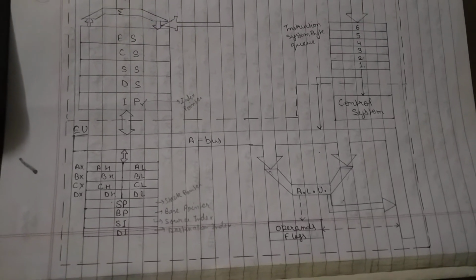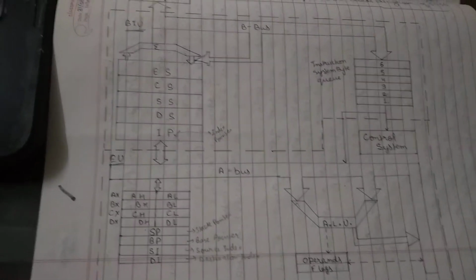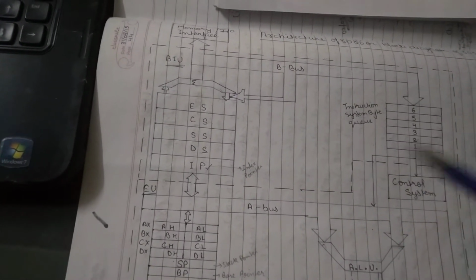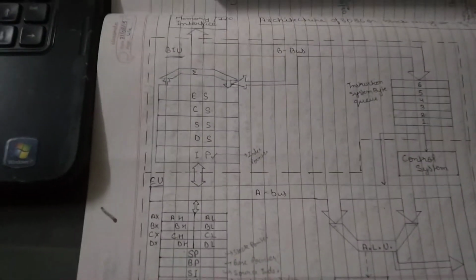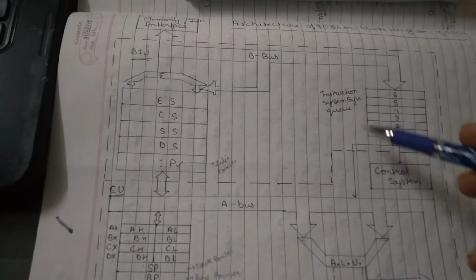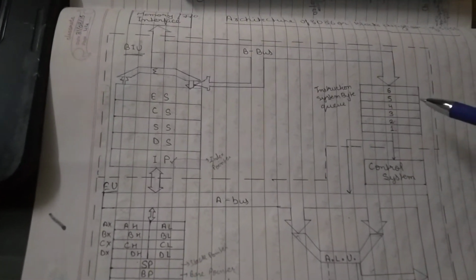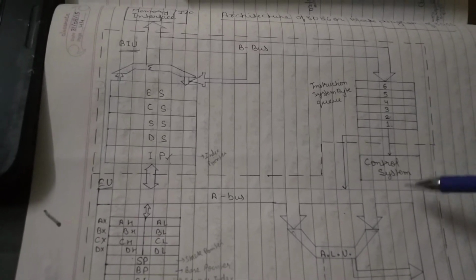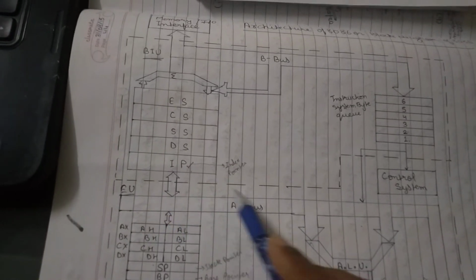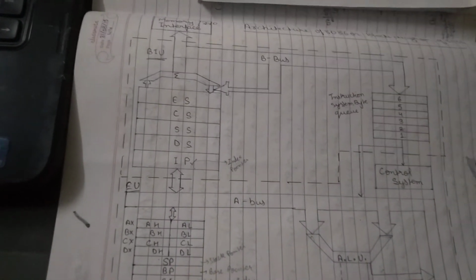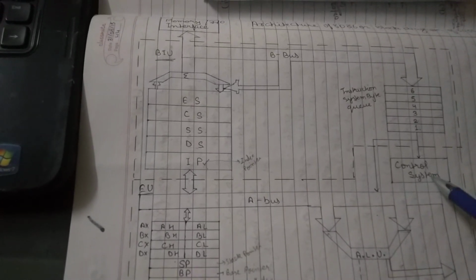Dear students, we have discussed the architecture of 8086, and in that architecture till now we have discussed the bus interface unit, that is BIU, which is used to connect the microprocessor with the external world. Now in BIU, once the instruction is fetched in the instruction queue, then this instruction must be given to the execution unit. So the section below this dotted line is called the execution unit. These are the parts of the execution unit.